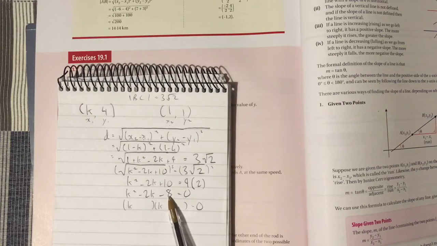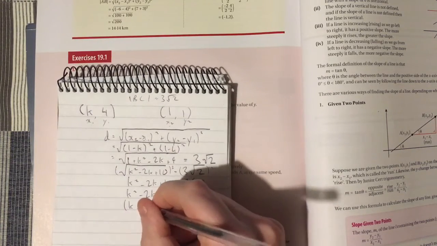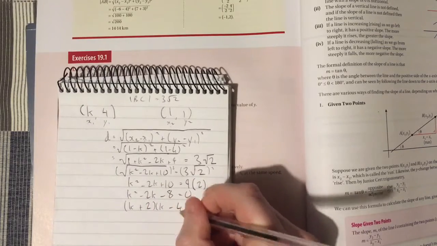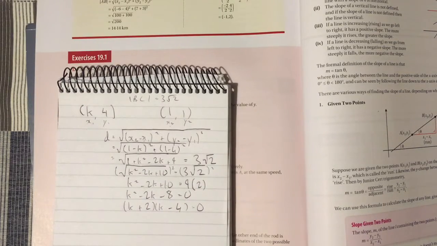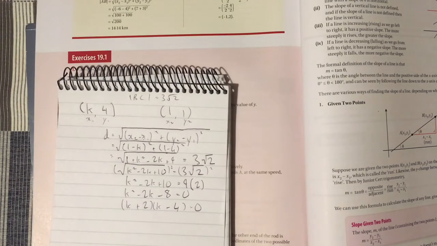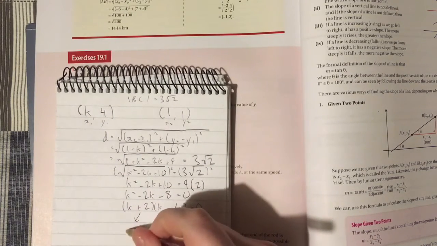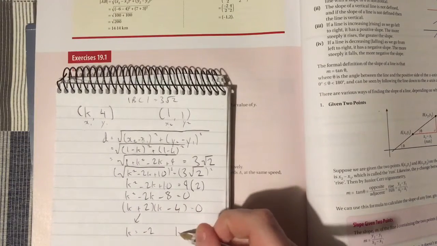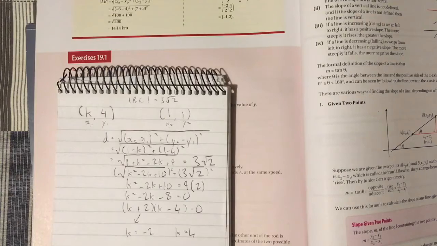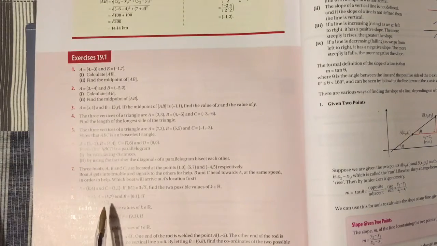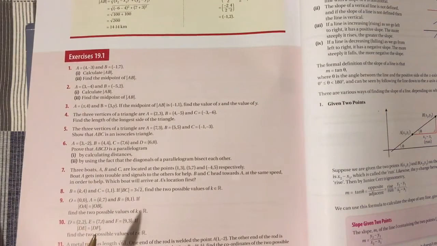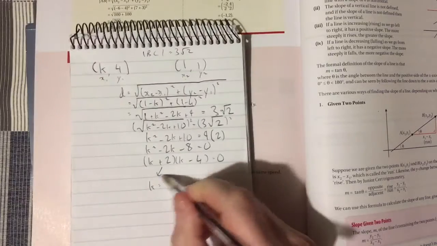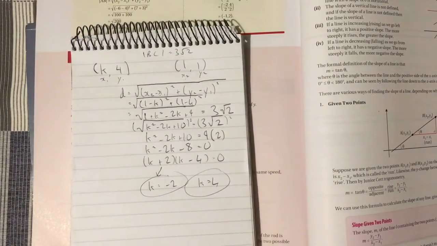So minus 8, and I'm looking to make minus 2, so plus 2 there, and minus 4 there, because that would give me minus 2k, and plus 2 by minus 4 is minus 8. So my two solutions are k equals minus 2 and k equals 4. Going back to the question, I was asked for the two possible values of k: k is minus 2 or k is 4.